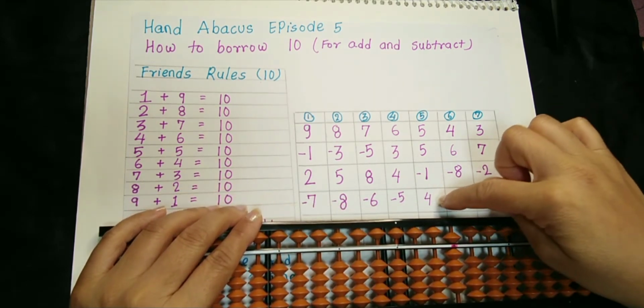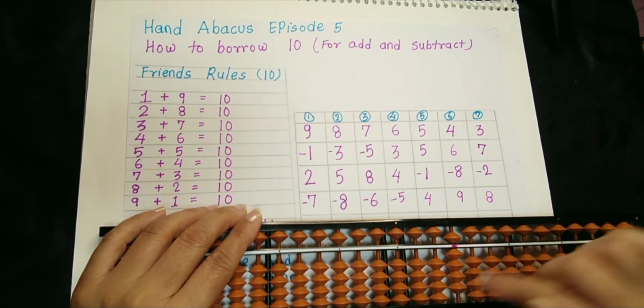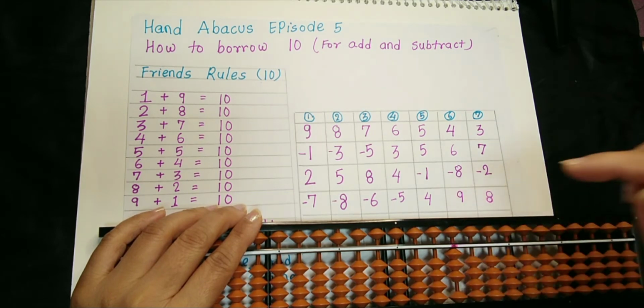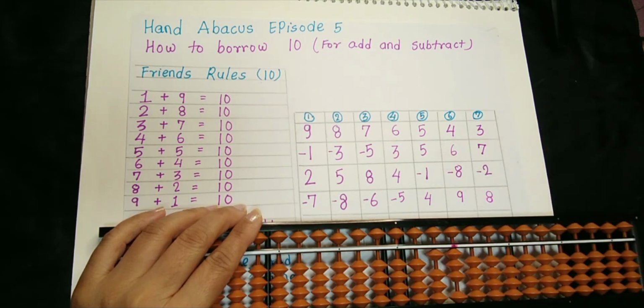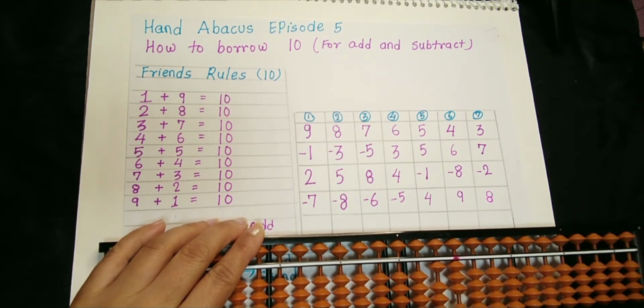And 4, again 4, you have to reduce the friend 6. Reduce the friend 6 and borrow 10. Your answer is 1, 3, 30.